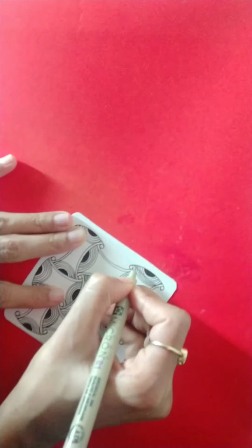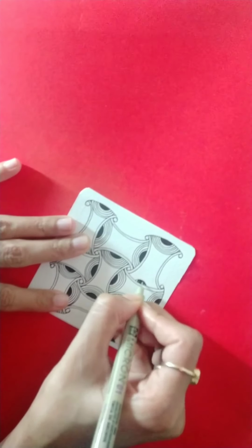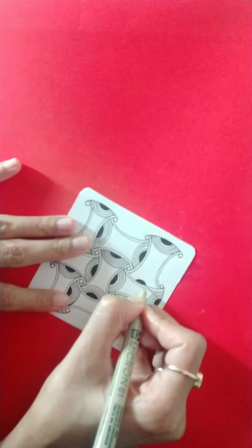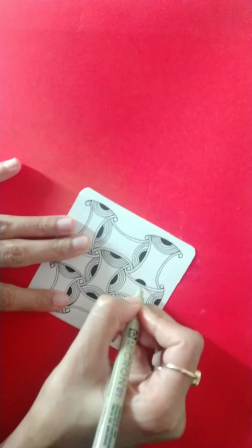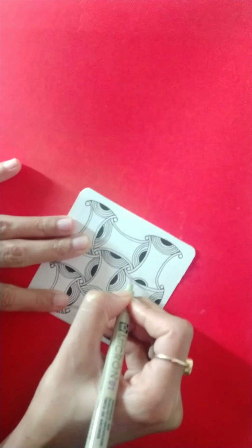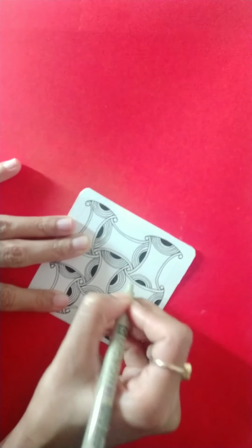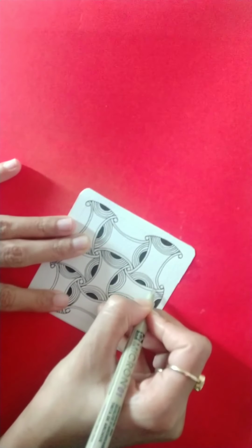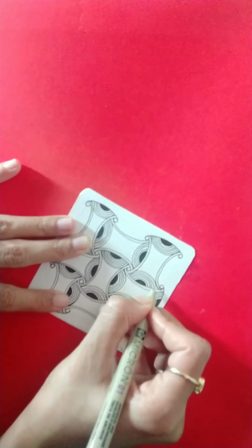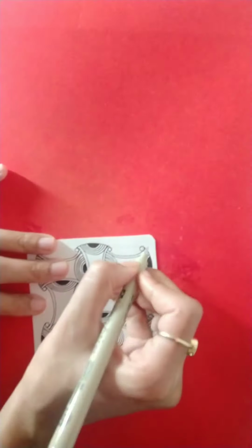Just adding auras to my moon, and the last one, right? Adding auras, right? So we are done with adding crescent moons.